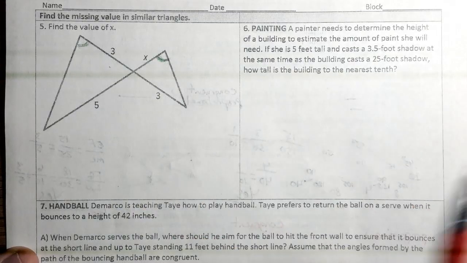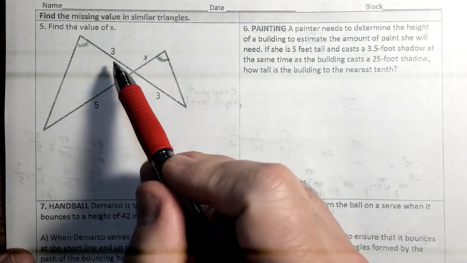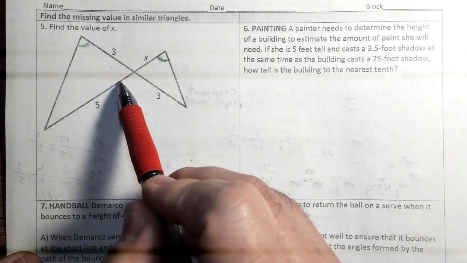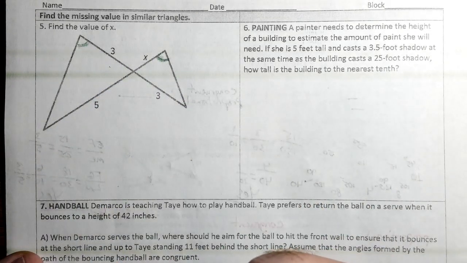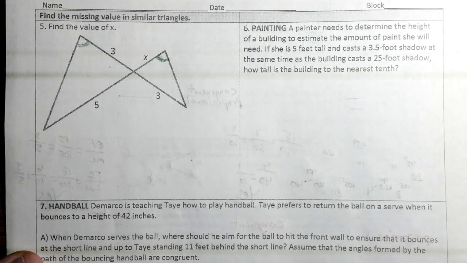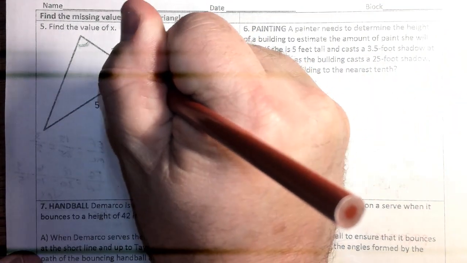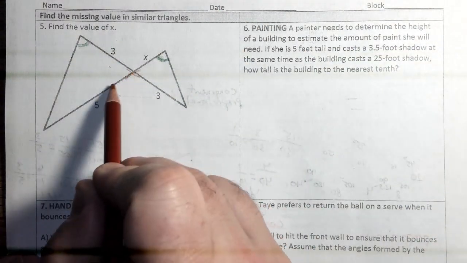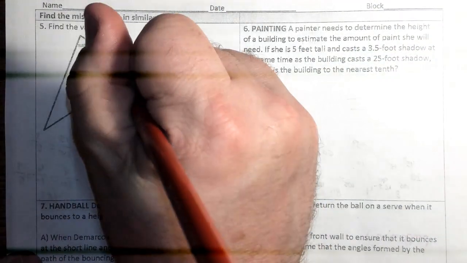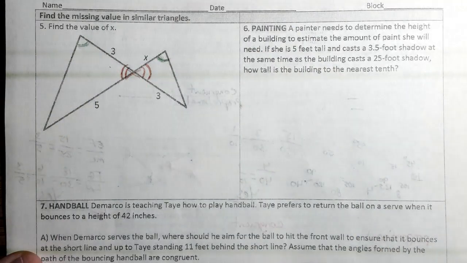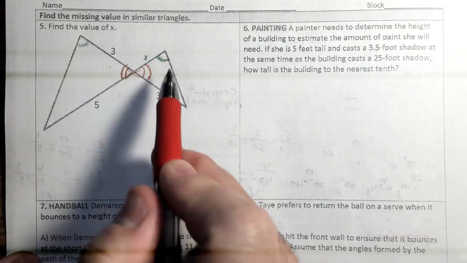So how do we know these are similar? We would have to put them in proportion to see. We only have one angle, but is there anything else? I'm just going to give you a second. Well, for those of y'all that knew this, congrats. If you didn't, it's okay. So right here, these lines intersect and make vertical angles. That makes this and this congruent. Okay, so we have two angles. So we have AA similarity.